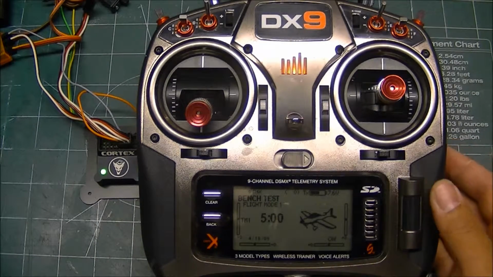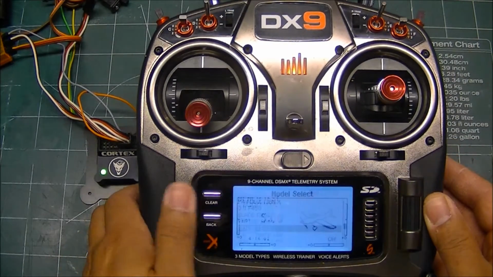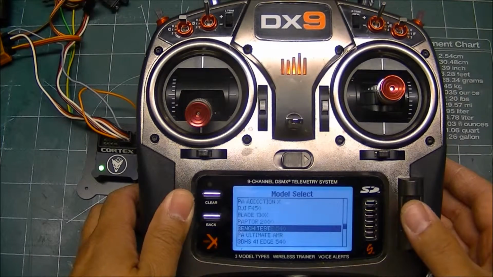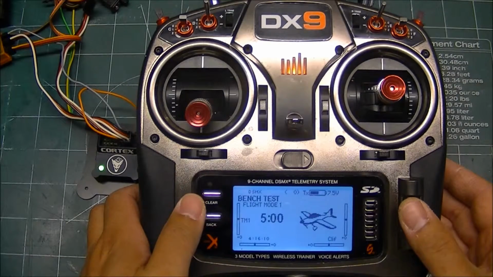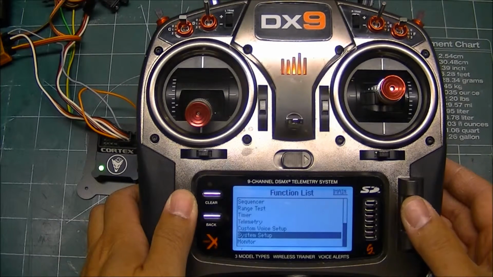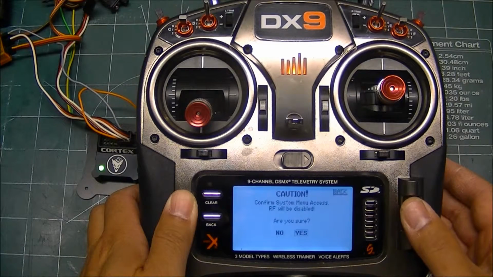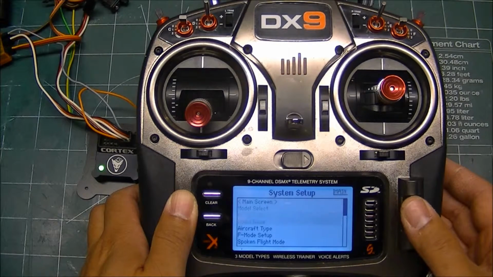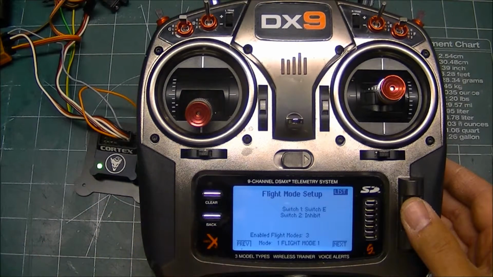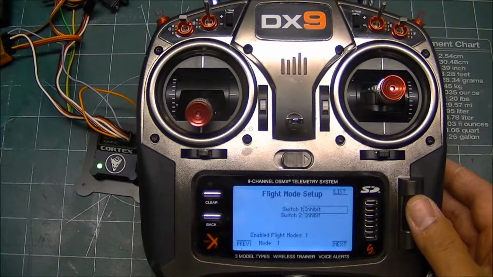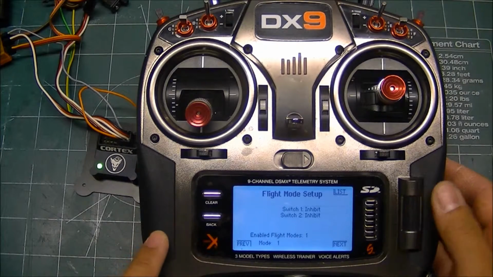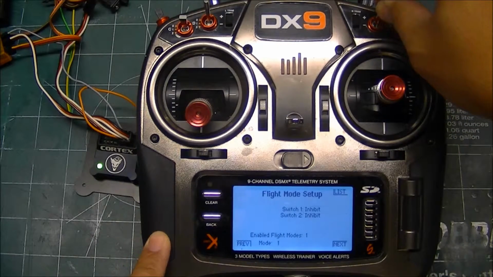So how we're going to accomplish this is, first we're going to go into the menu. We're going to go down into the system setup. We're going to come down here to the flight mode setup. And inside the flight mode setup, when you first come in here, it'll probably look like this: switch 1 inhibit, switch 2 inhibit. You're going to come down to switch 1, press the roller, have it flashing, and choose the switch that you want to use to control the Cortex mode.